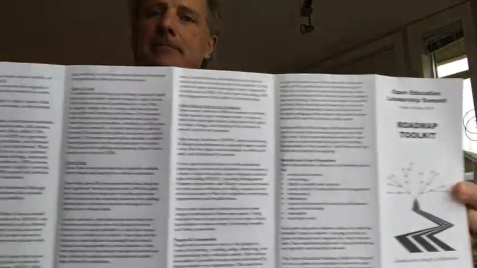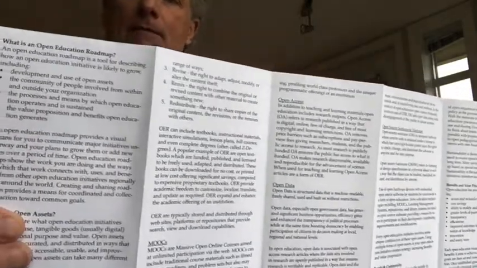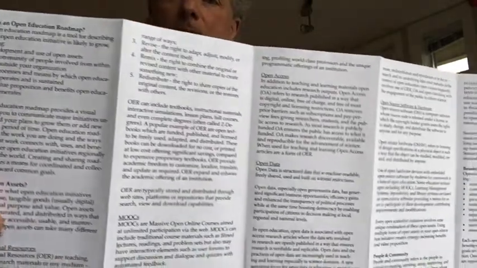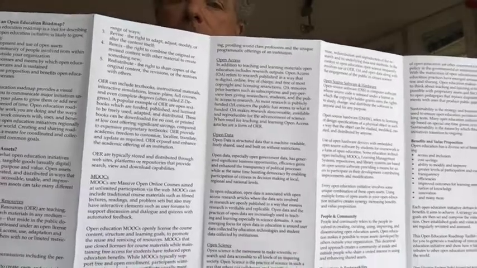So first of all, it folds a bit like a map. And on the back side is really a summary of what is an open education roadmap. What are the components when we say open education? What are we actually talking about? And let me talk about those things for a moment, just so that we're all sharing the same understanding of what is meant by open education.